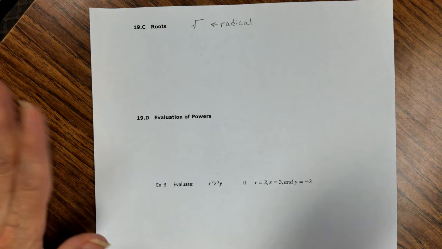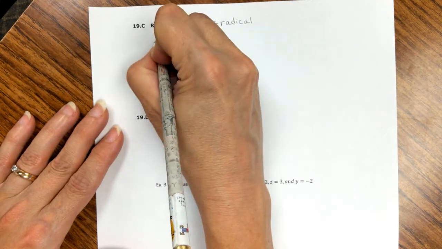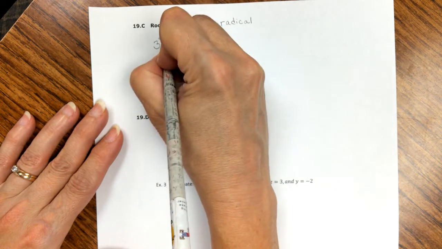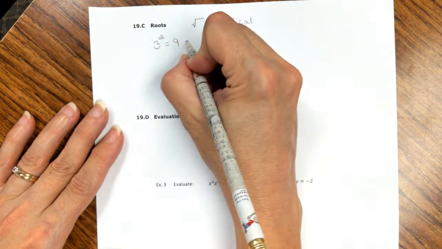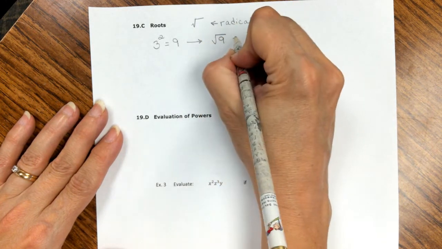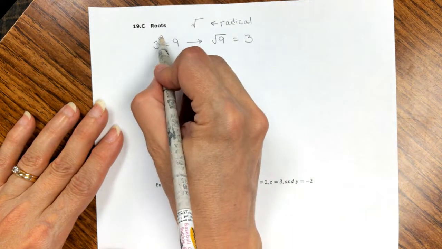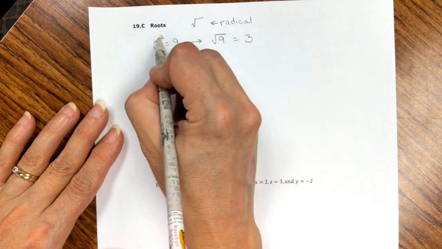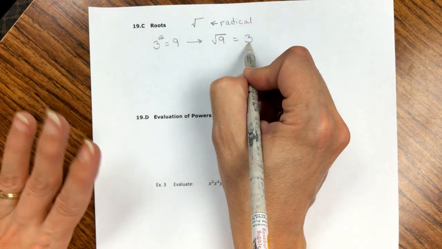So if we have, like in the previous section where we were talking about exponents, 3 to the second power is equal to 9. Because of that, we could say the square root of 9 equals 3. We squared it, now we square root it. So we did an operation to it, we do the opposite operation, it gives you the number you started with, that's 3.